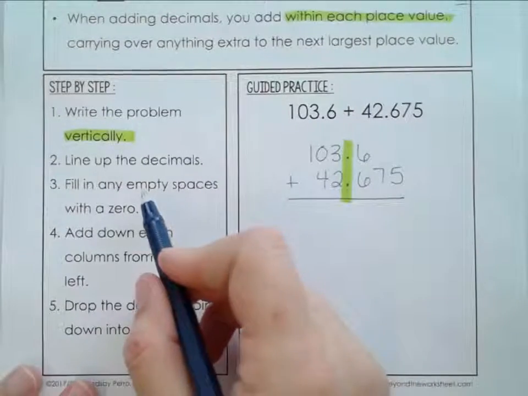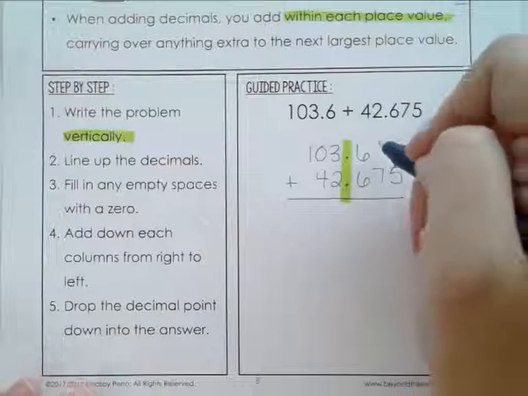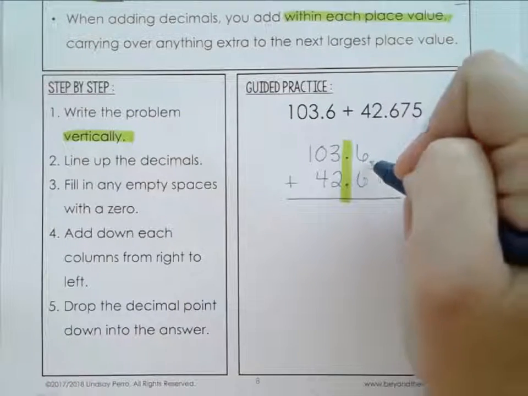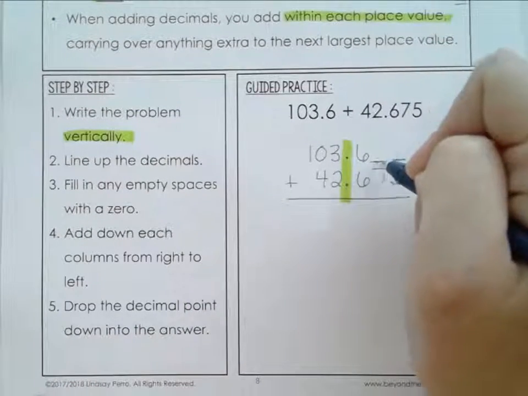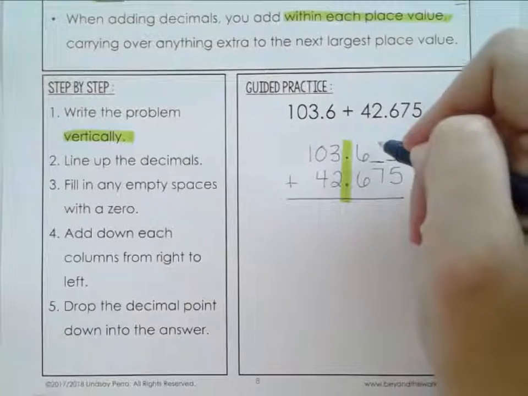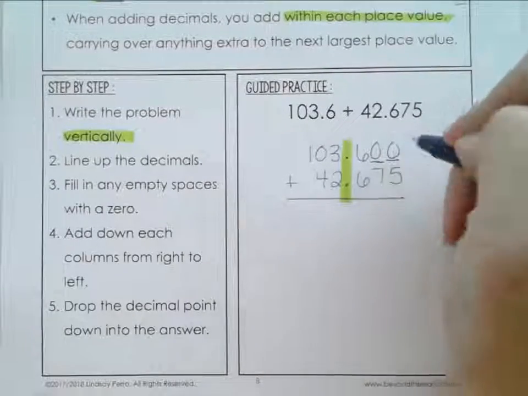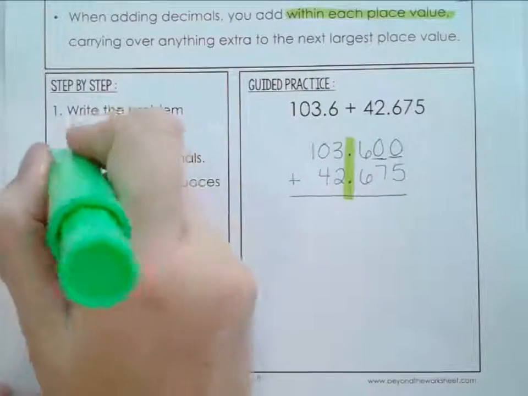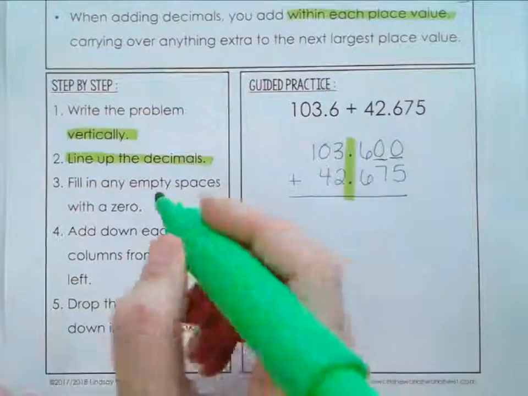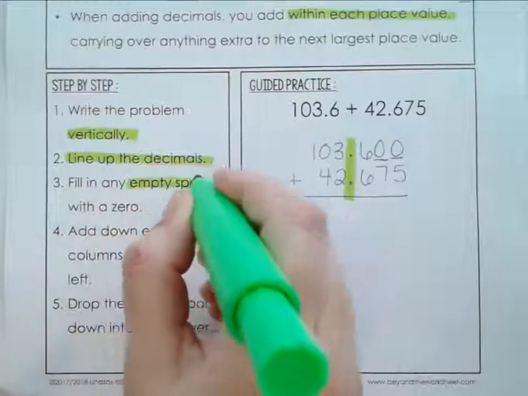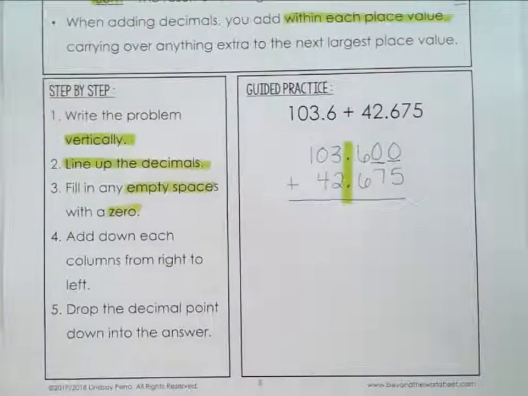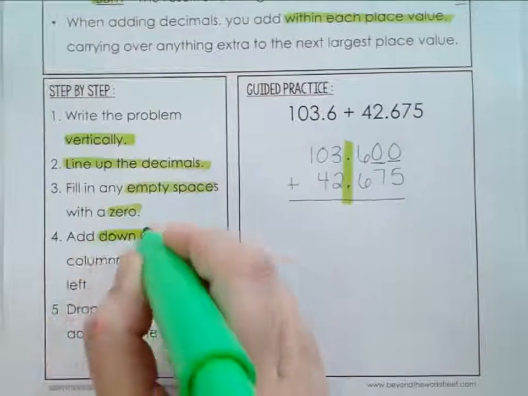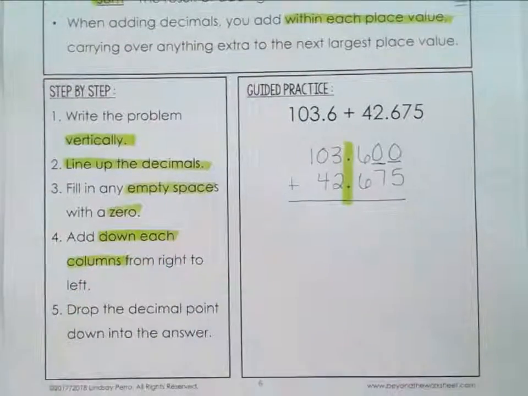Next, for step 3, we will fill in any empty spaces with a 0. And empty spaces meaning empty place value. We can see here we have two empty place values, so we'll add those zeros in there. So after you write it vertically, you line up the decimals and then you fill in any empty spaces with a 0.